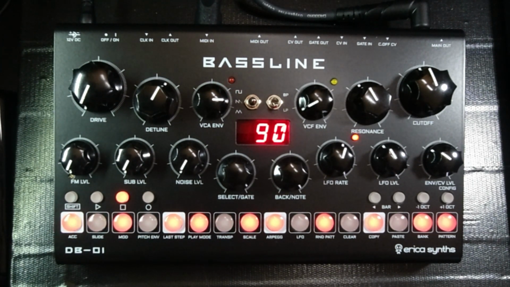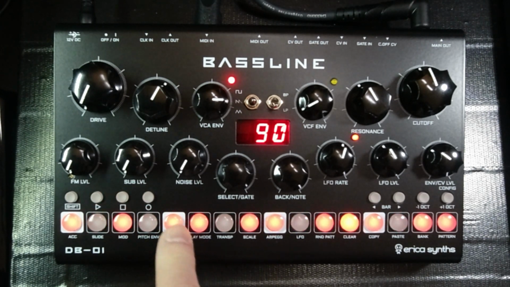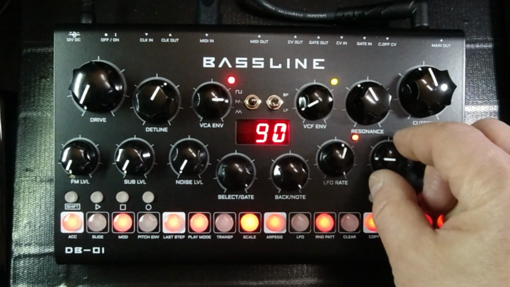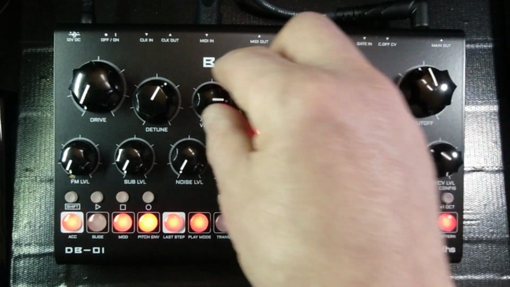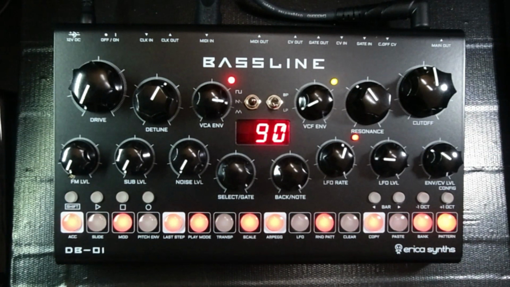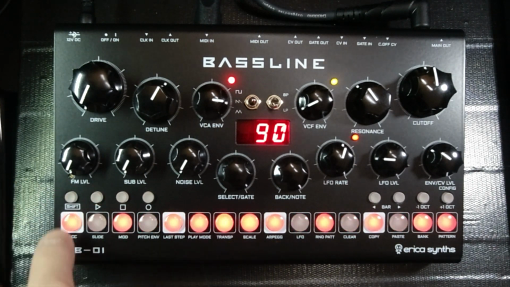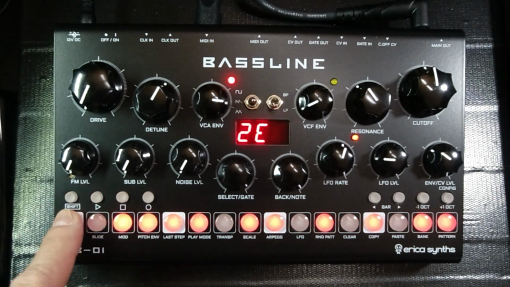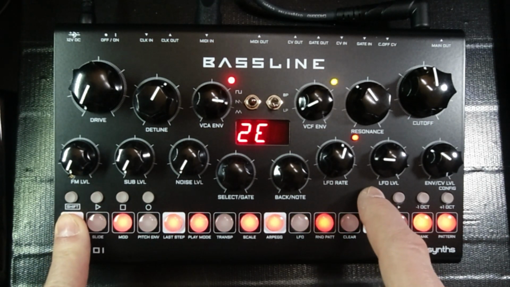Let's have a look at a quick method though, if you just want to copy and paste one step. So let's see a step that's not as awful as some of the others in this pretty awful pattern. Let's just take the first one. So you press and hold and press bar down.